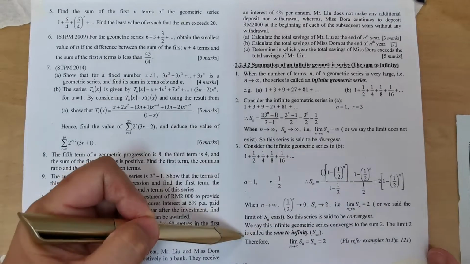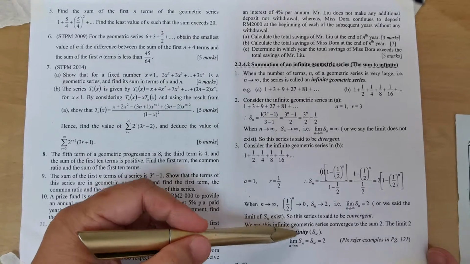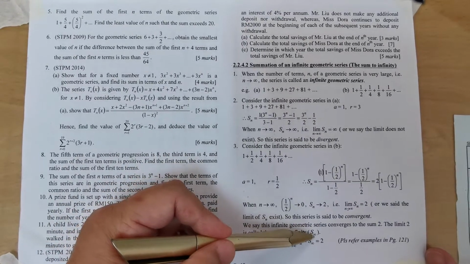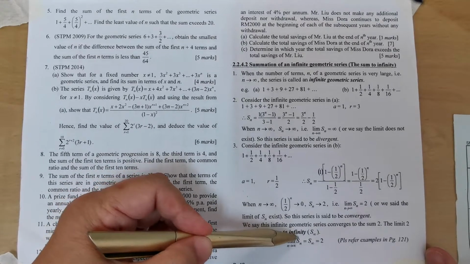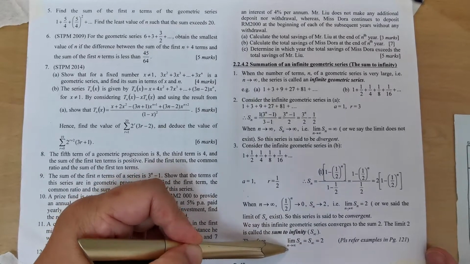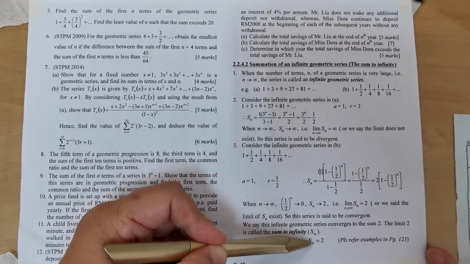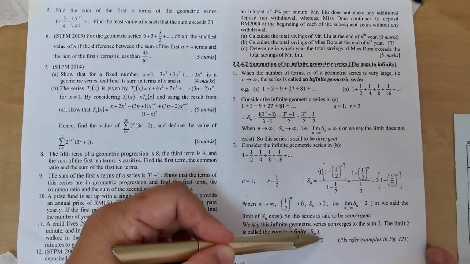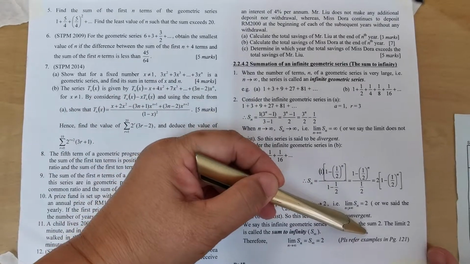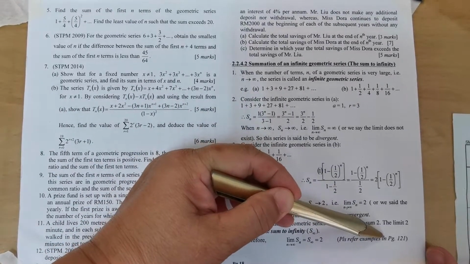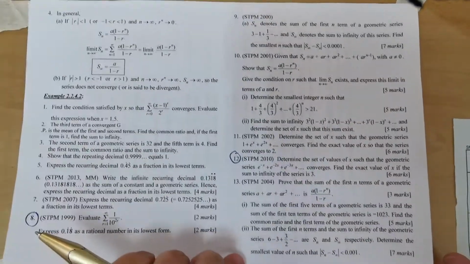The limit 2, we call it the sum to infinity, or we can represent it by the symbol S∞. Therefore, the concept of the limit for the sum of the first n terms when n approaches infinity, we can represent by the symbol S∞, which is equal to 2. You can refer to an example in your textbook, page 121. Okay, then go to the next page.